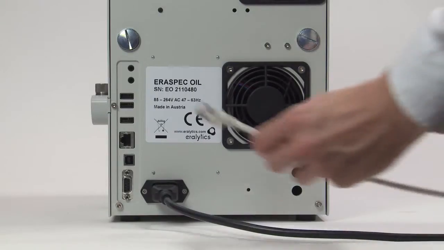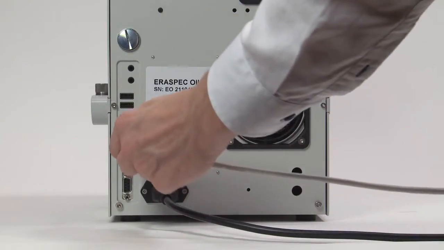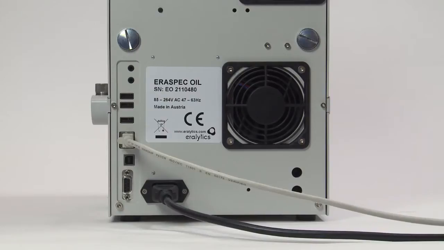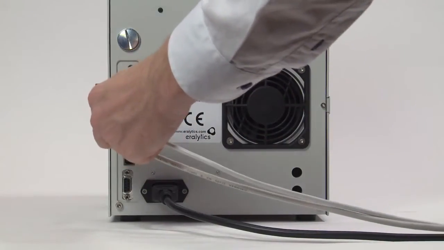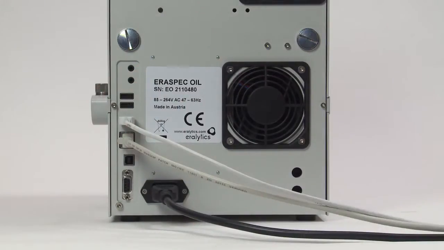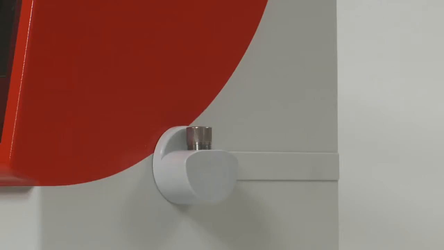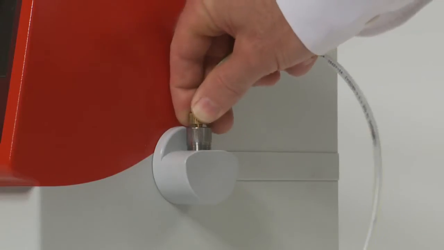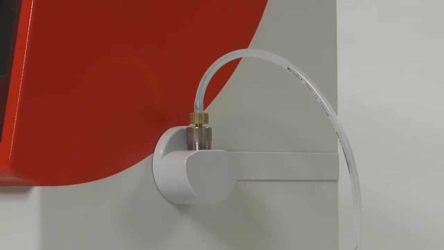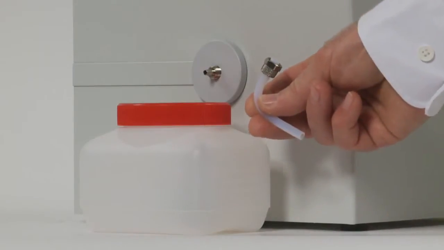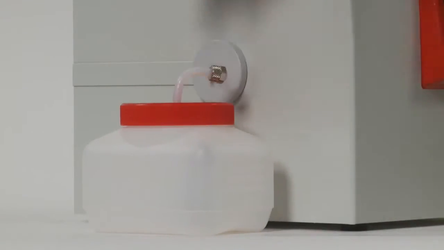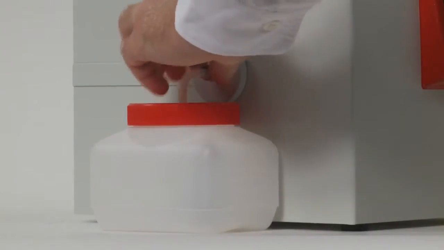For data transfer or remote control, the unit can be connected to a network by the Ethernet interface or directly to a computer or printer using the USB ports. Put the inlet tube in the Luer inlet on the right side of the instrument. Then place the waste container next to the instrument and connect the outlet tube to the outlet on the left side of the instrument.